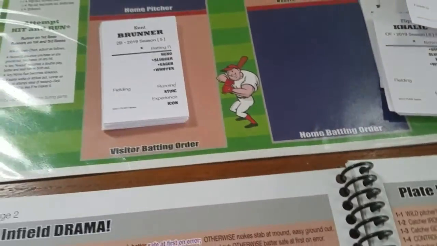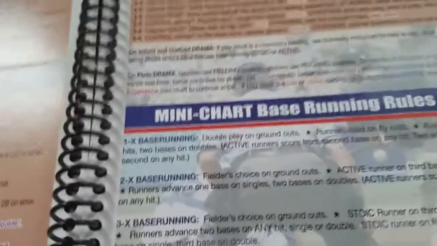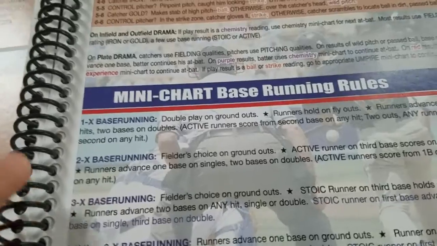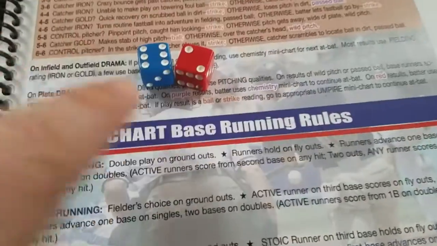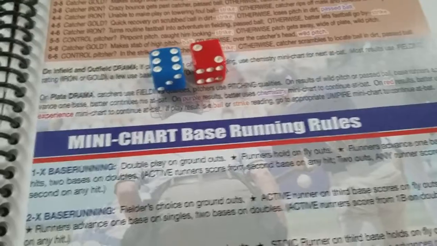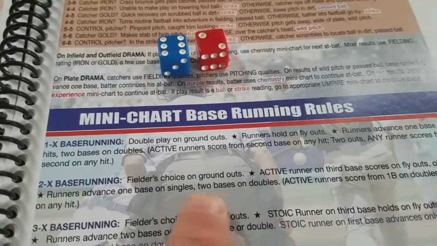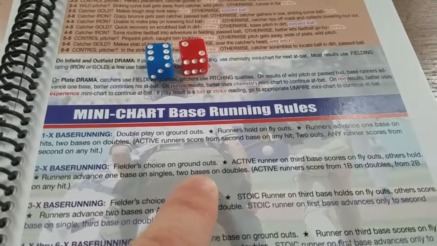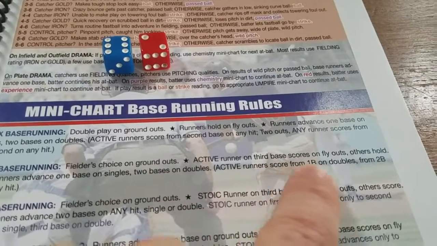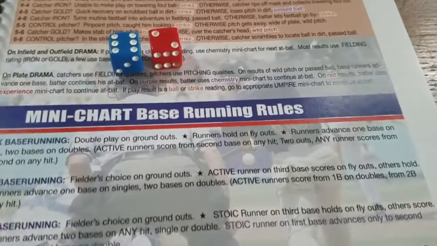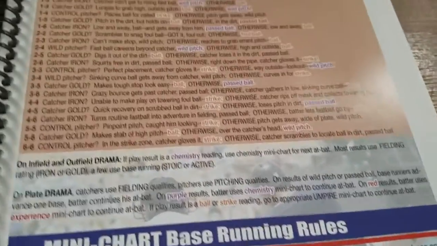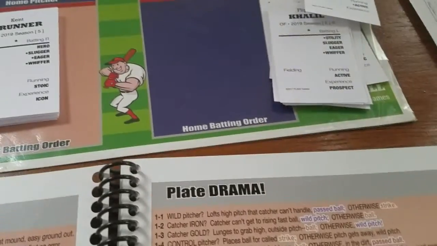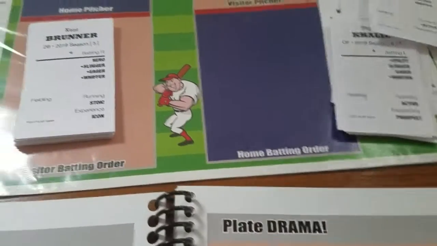And now, with the lead die of 2, the book will tell you. You don't have to figure it out. The book will tell you about base running. So since the lead die on that check was a 2-6, the lead die is a 2. We go to 2 base running, and it says active runner on third base. Runner advance 1 base on singles, 2 bases on doubles. Active runner scores from first on a double, from second on any hit. So he's not on second, so he's not going to score. It wasn't a double, so he's just going to go to second as a 1 base advancement. So there you go there. 1 base advancement, and now we go back to the standard chart.